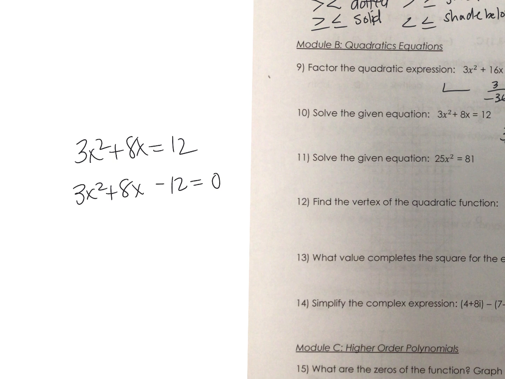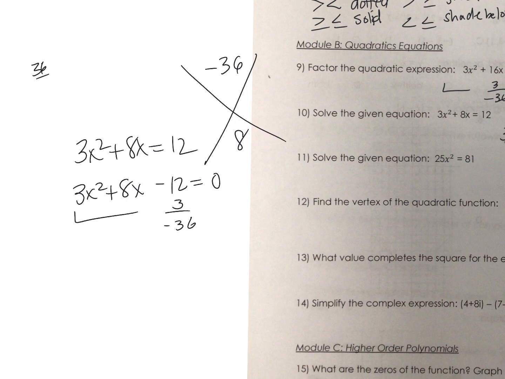Now we are doing AC method again. 3 times negative 12, negative 36. We need factors of negative 36 that add to equal 8. How about 36 and 1, 18 and 2, 12 and 3, 9 and 4, 6 and 6.